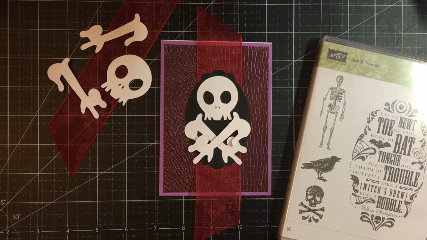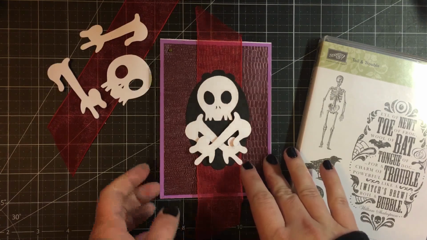He's dressed quite appropriately for a villain. He's very dark and mysterious. And yeah, let's get started by showing you a little bit about this card.